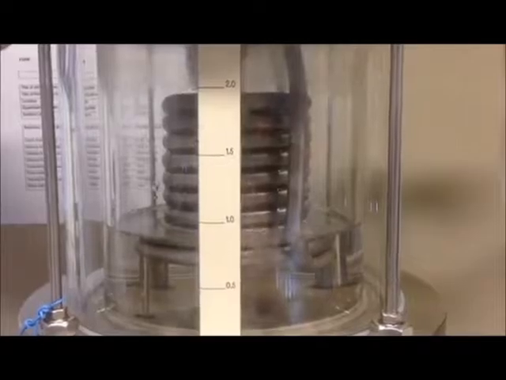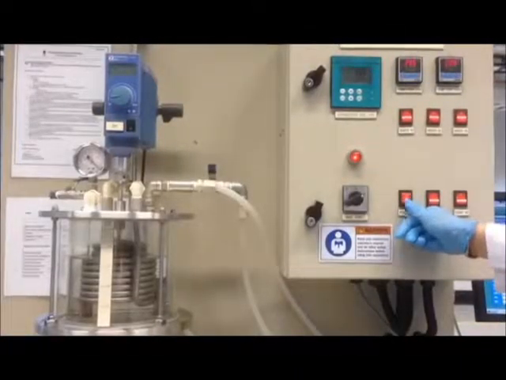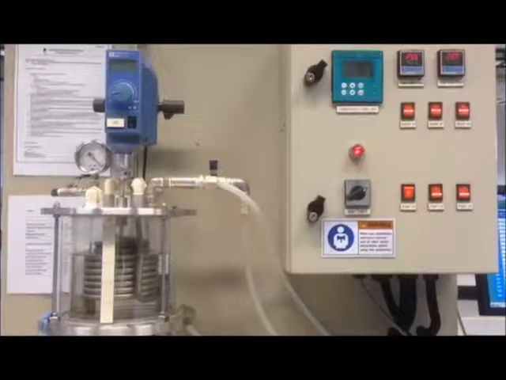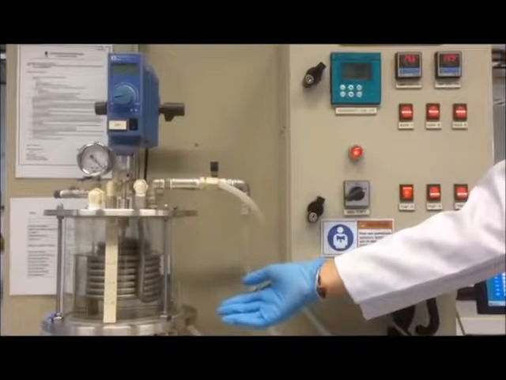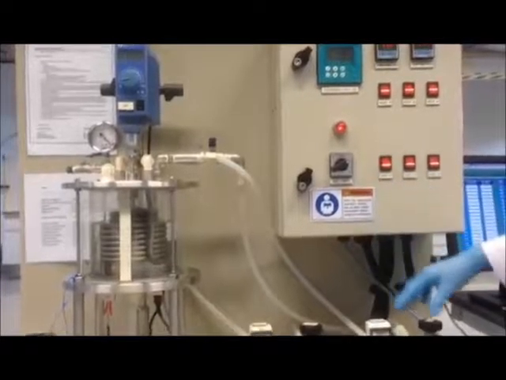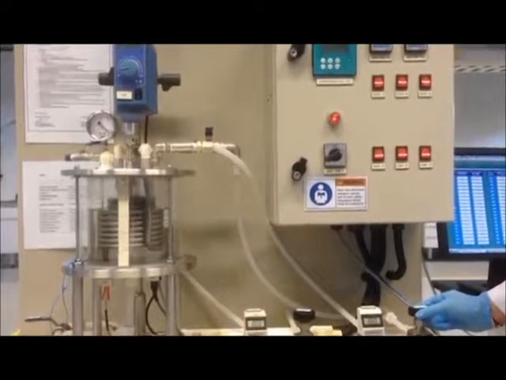Afterwards, switch off pump 2. For the next step, switch on pump 1 and start pumping 1 liter of 0.1 mole sodium hydroxide into the reactor as quickly as possible. After that, stop pump 1 and close valve 1 simultaneously when the reaction volume reaches 2 liters.